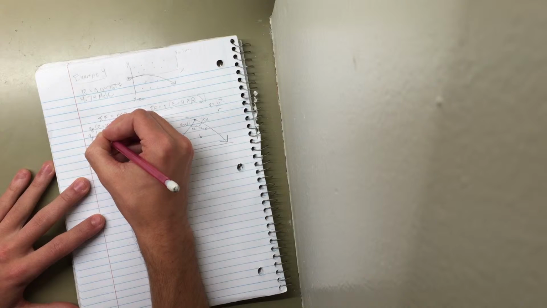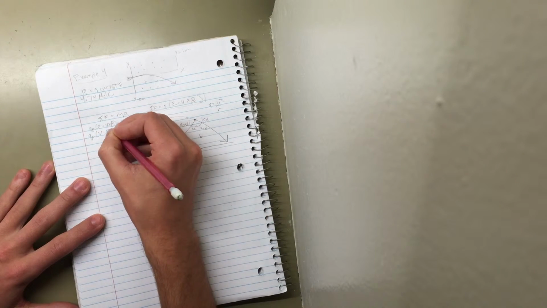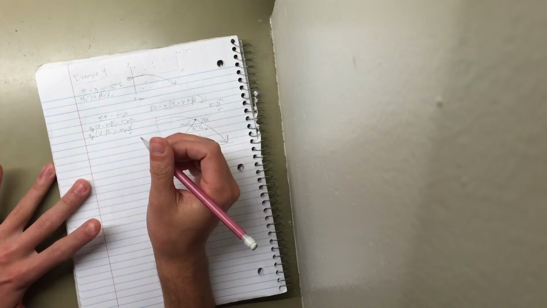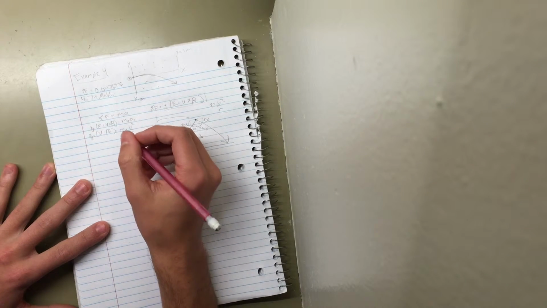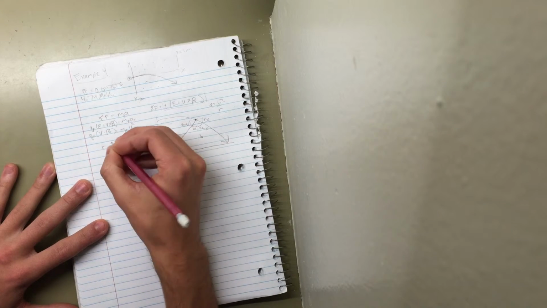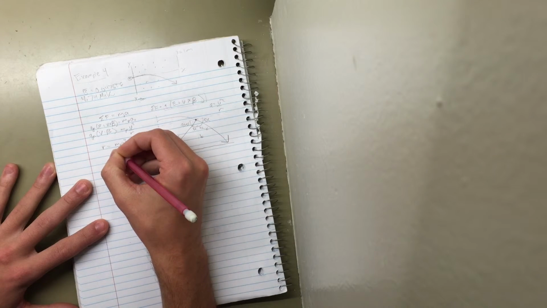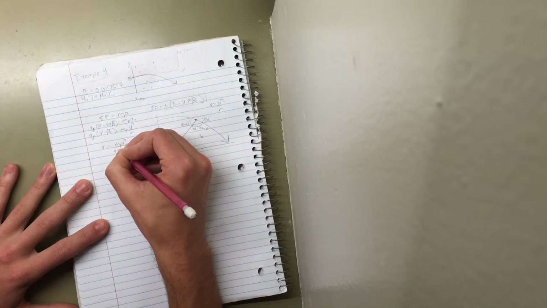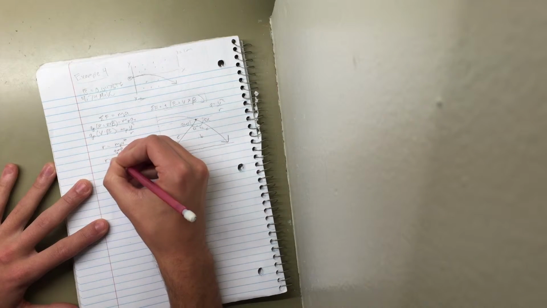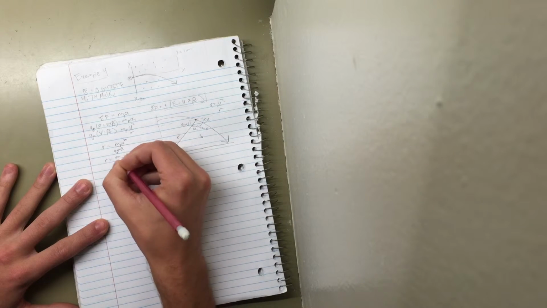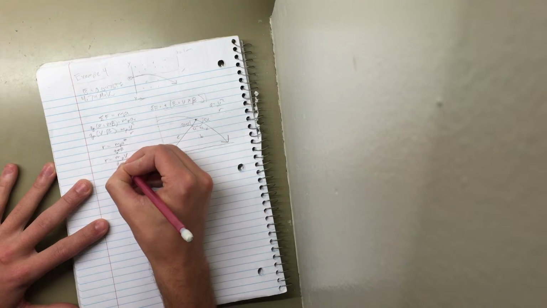So this becomes V cross B, just like that. So then we're going to solve this equation for R. We'll bring R over on this side, so R is equal to m_p V squared over q_p V B. We can cancel out these V's here, so R is equal to mass of the proton V over q_p B.